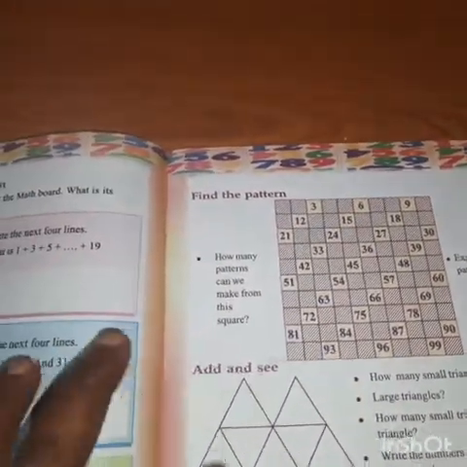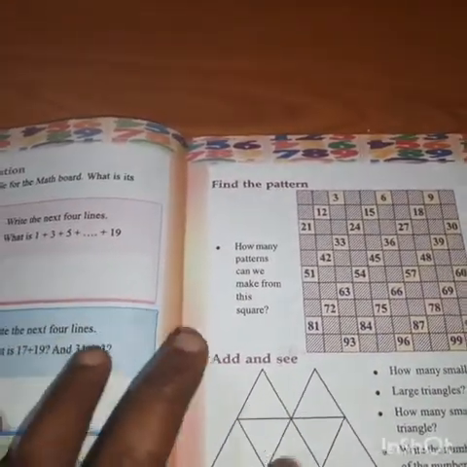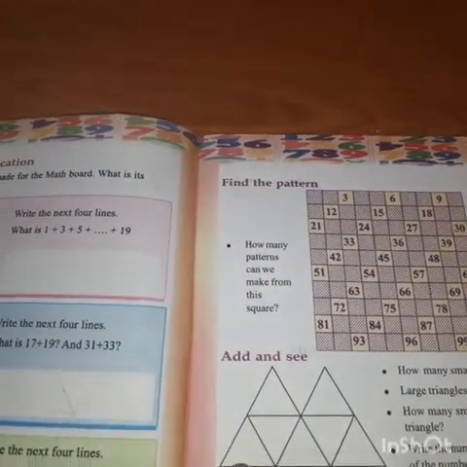But one peculiarity here is that in a large triangle there are 4 small triangles. The numbers we write in the 4 small triangles in a large triangle, the sum of these numbers is 150.